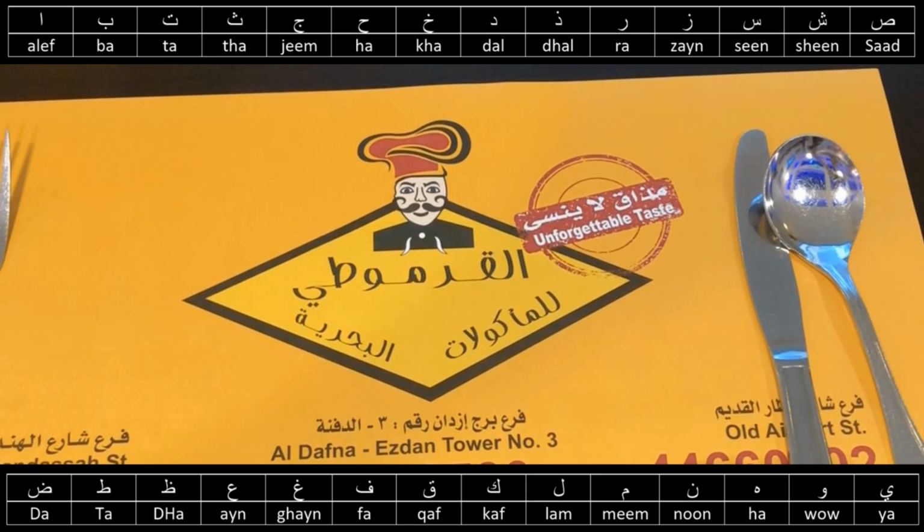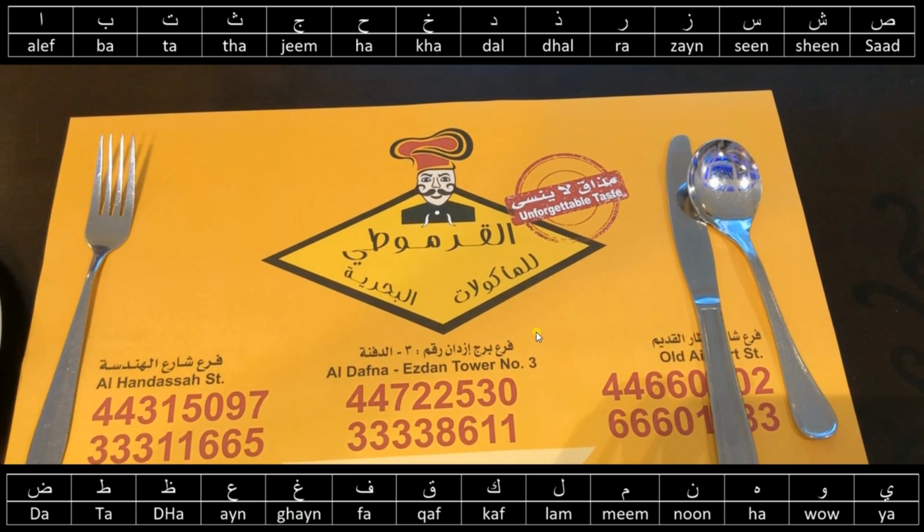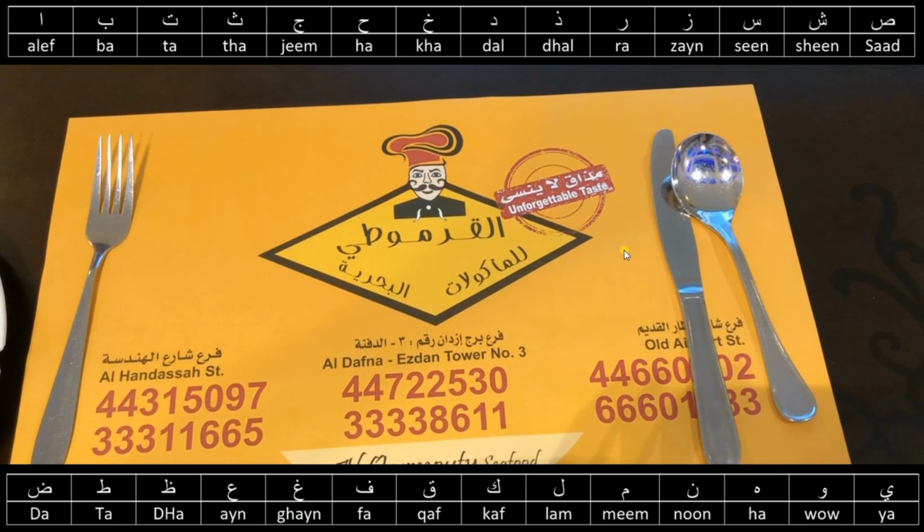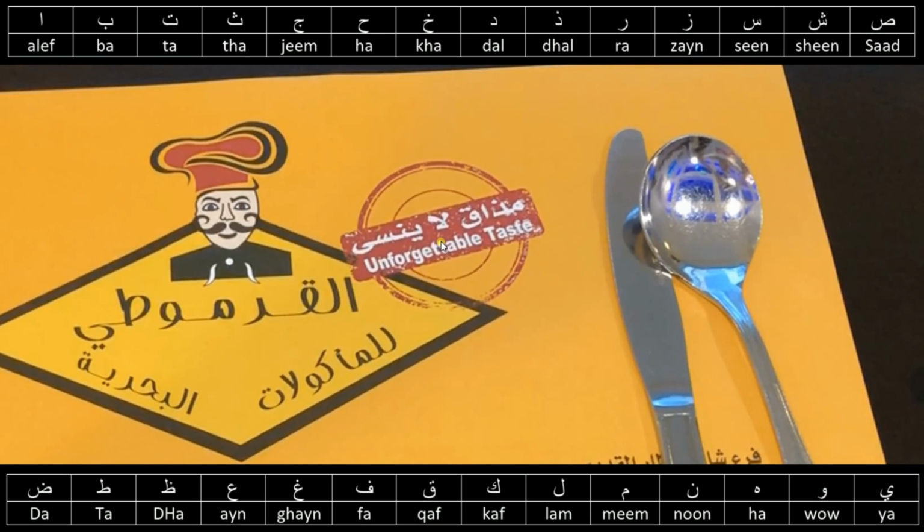And then down here, in the bottom two halves of this diamond, we've got للمأكولات البحرية. Now, مأكولات means like foods, and بحر means sea. So when we've got المأكولات البحرية, this بحرية becomes like an adjective to this noun, and it's seafood. So this is basically القرموطي seafood. And up at the top, as a bonus little translation here, we've got مذاق لا ينسى.